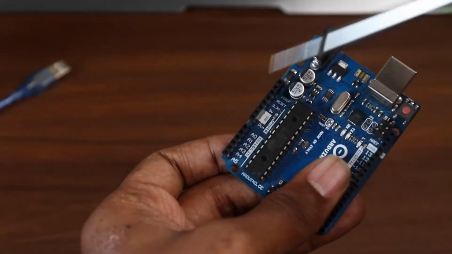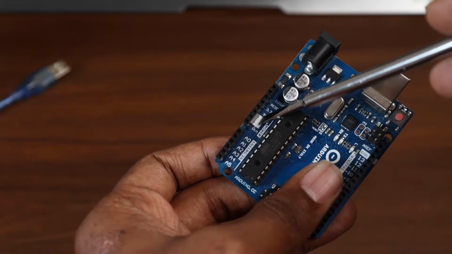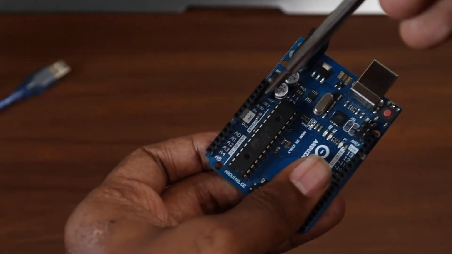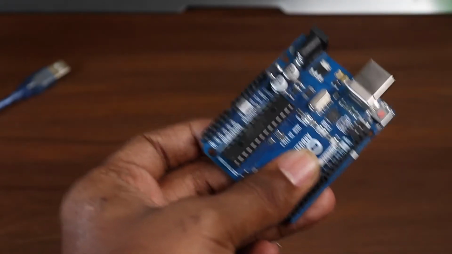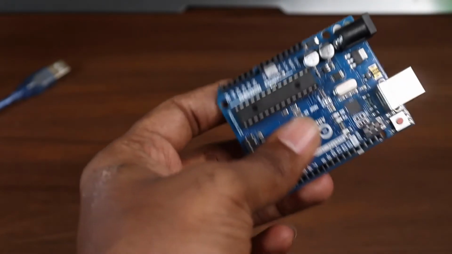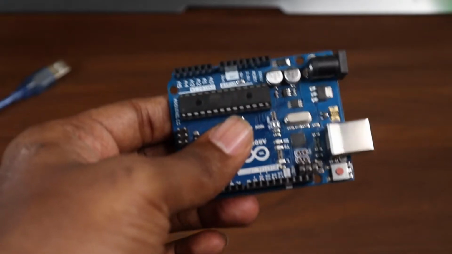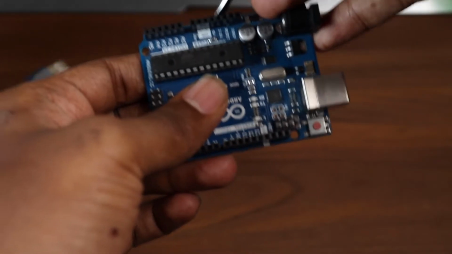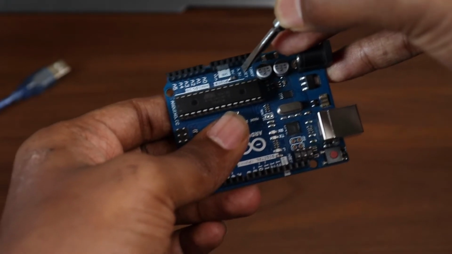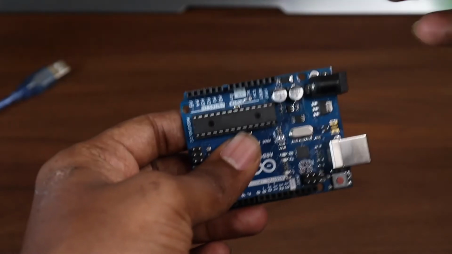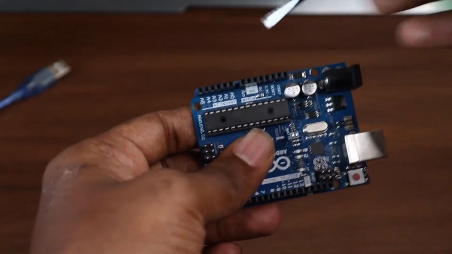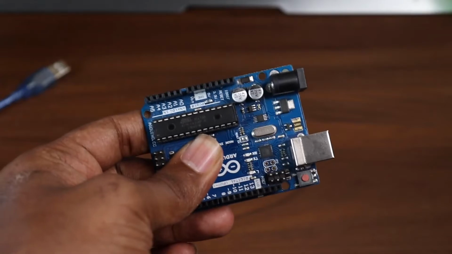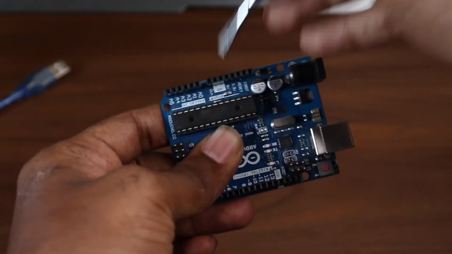You have 2 ground pins here, and then we have a 5 volt output. Basically whatever you give as the source is regulated, and you can get a 5 volt output. So if you are using some other sensors, then you can power that particular circuit with the help of this pin here. Then we have 3.3 here. Next to 5 volt we have 3.3 output. Even this we can use as an output, which is a regulated 3.3 volt output. Some of the sensors require 3.3 as an input, so you can provide it from here.